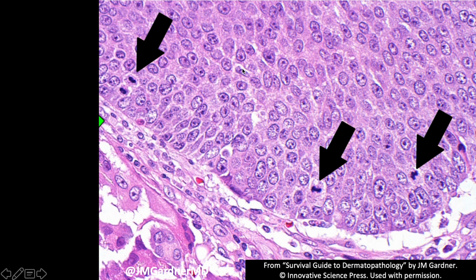Now here's a basaloid kind of island, and it looks like there's actually a not really good palisading, but there is a little bit of clefting here, and there's mitoses.